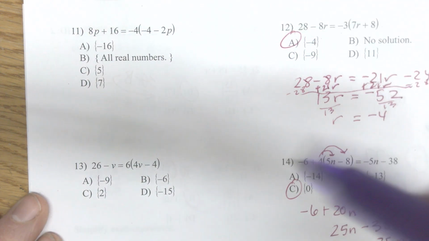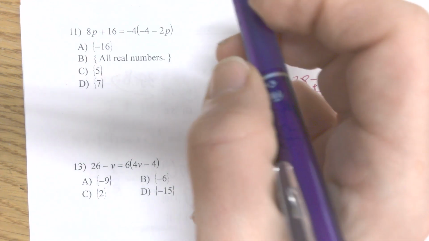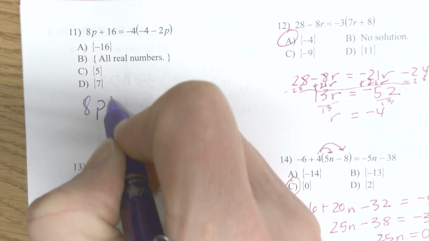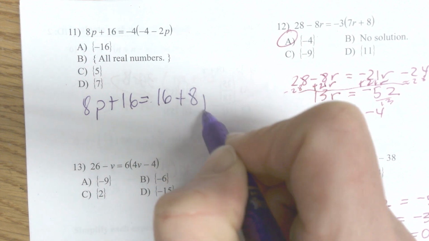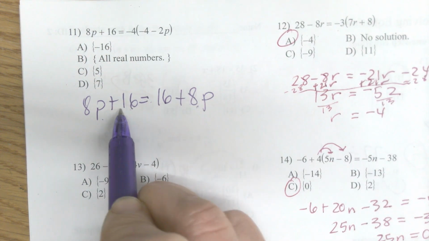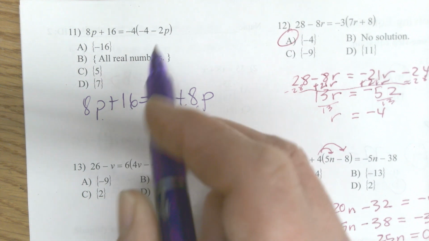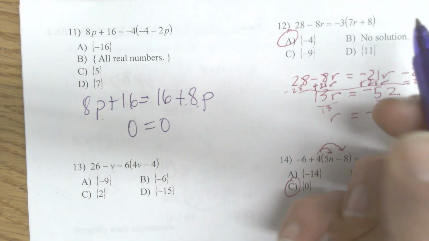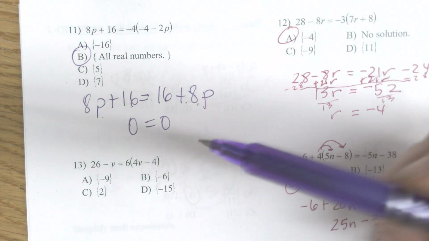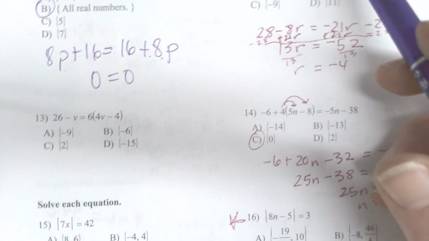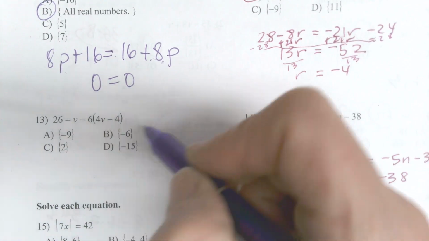Here's a more complicated one. So I'll have to distribute. I have 8p plus 16 equals 16 plus 8p. Wait a second, it's the exact same on both sides. When I start to cancel everything out, I'll get 0 equals 0. That's a scenario where it's all reals. If I get something that will never be true, remember that's an option for no solution. So watch out for those special cases.